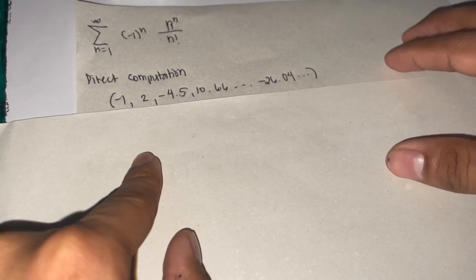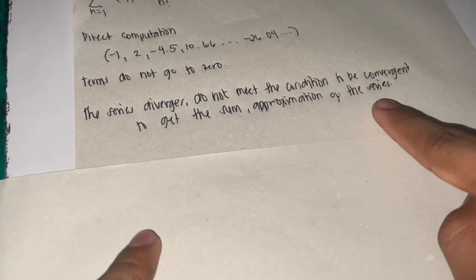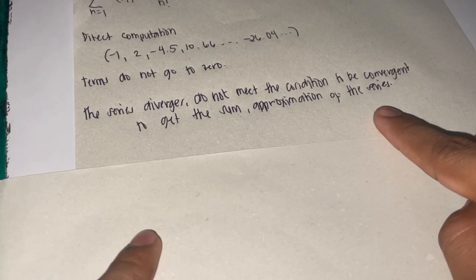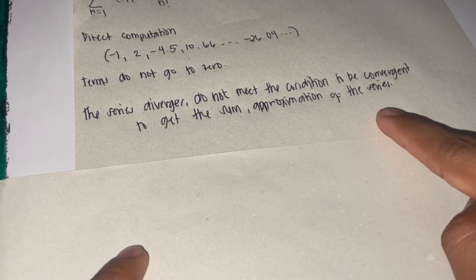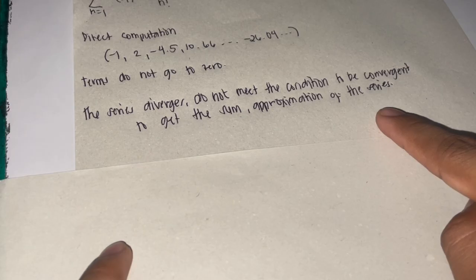Hence, the series diverges. The terms do not go to 0; in fact the a sub n is approaching infinity as n grows. The necessary condition for convergence, which is that the limit of a sub n should approach 0, fails.